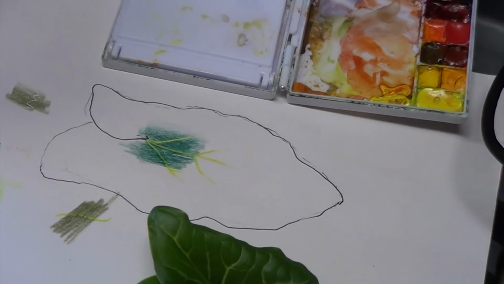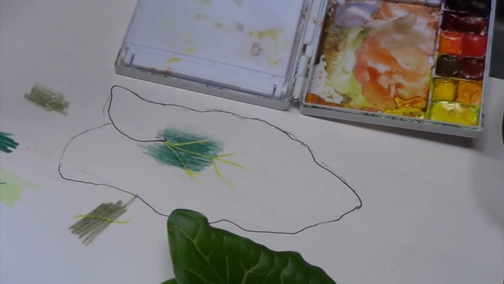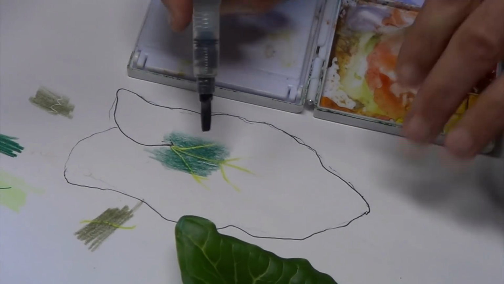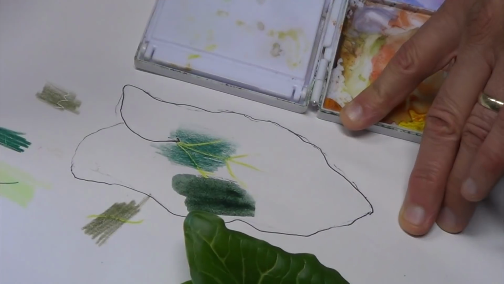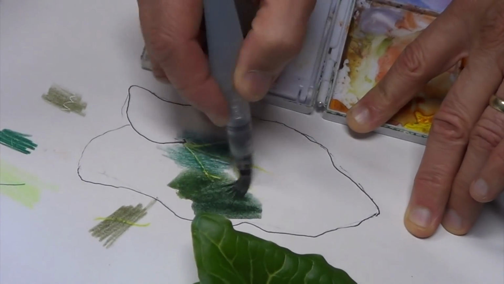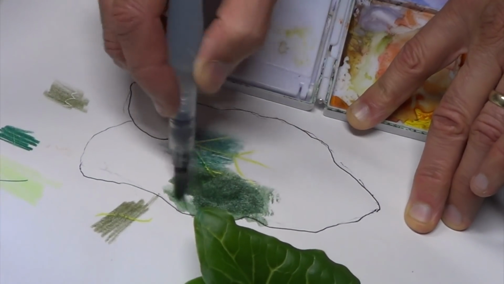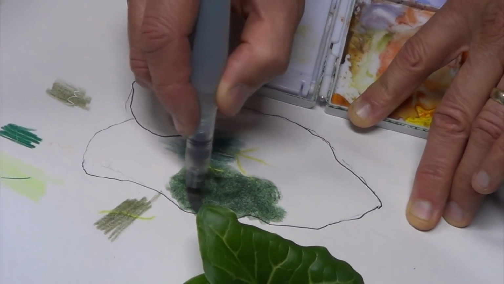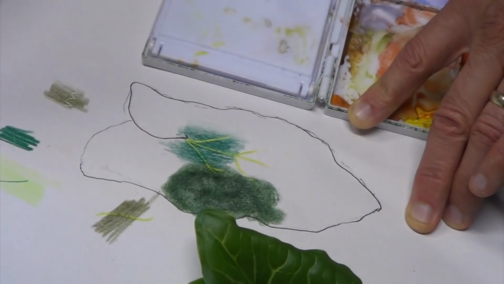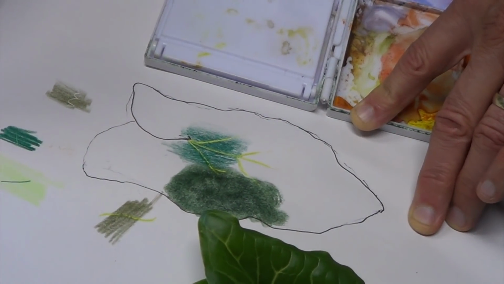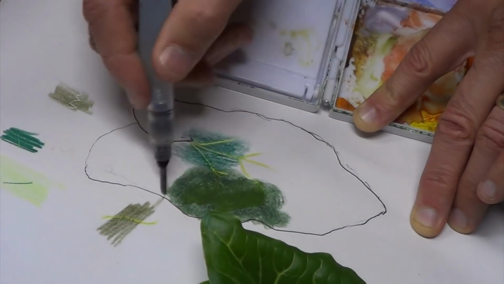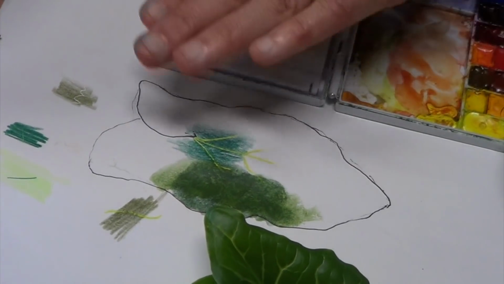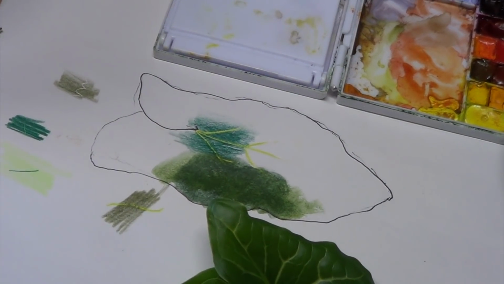I am first going to put some green paint out here, and I'm just going to let this green paint dry over here, and I'll come back into this area in a little bit. So I put some green paint down, I'm going to let that dry, and I will be back into that area in a moment.